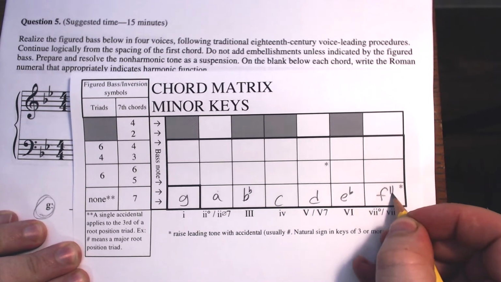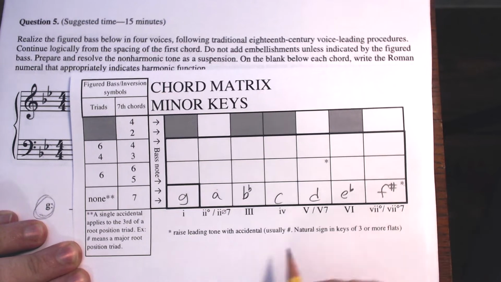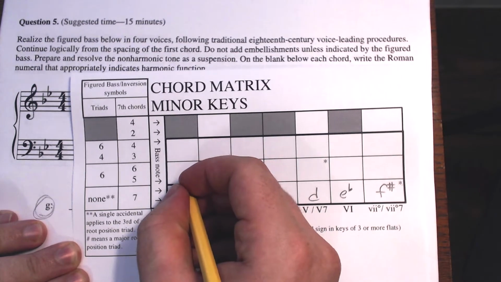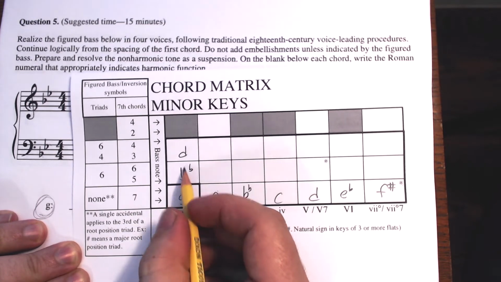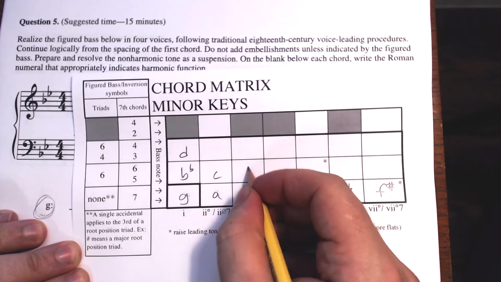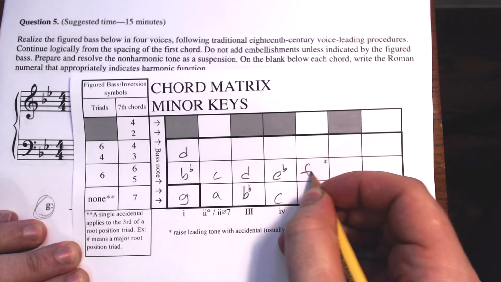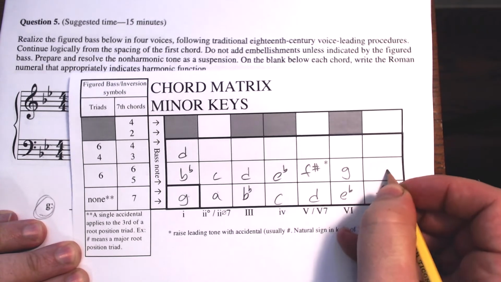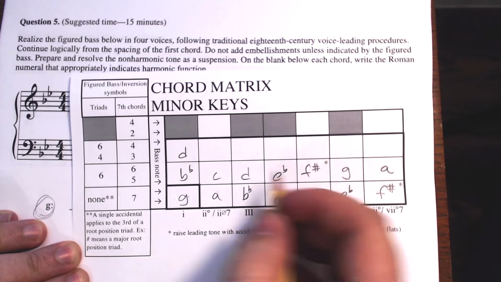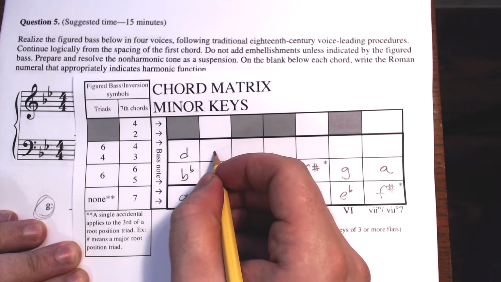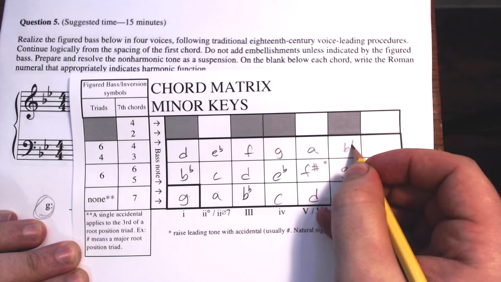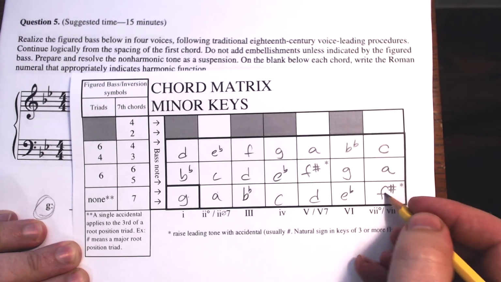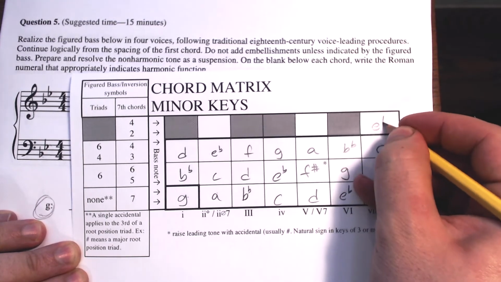And then from my chord matrix, I have this little reminder to raise the leading tone. And then to spell a one chord, G, A, B flat, C, D. And then do the same thing. E flat, F, I have the reminder there to raise that note. D, E flat, F, G, A, B flat, C sharp, A, C, E flat.